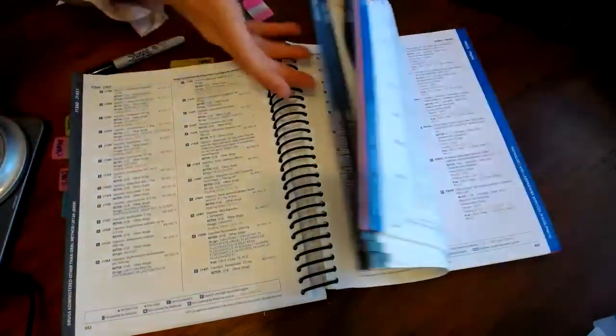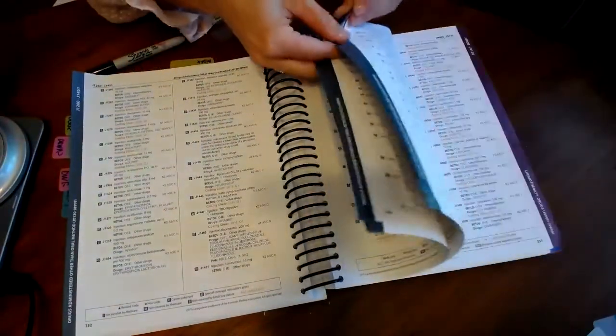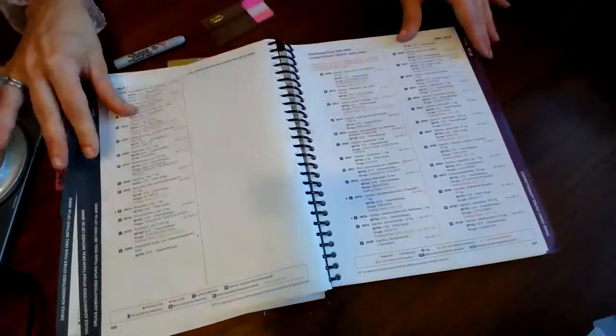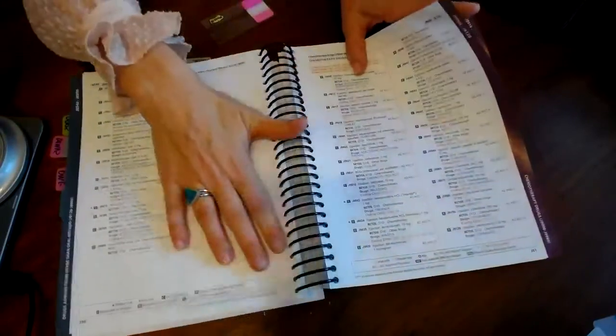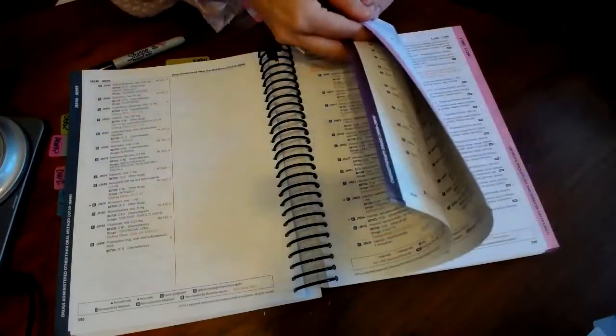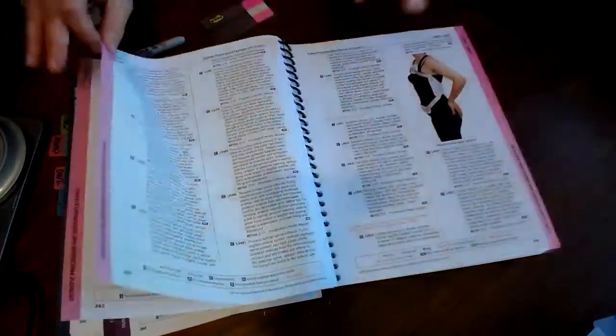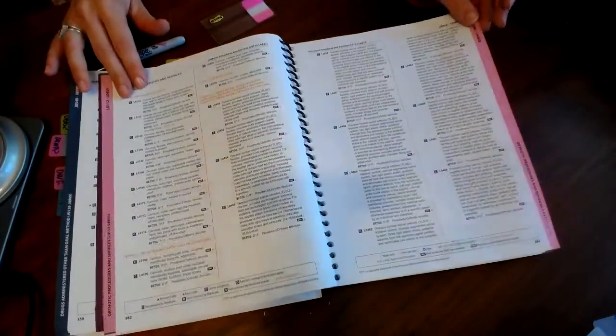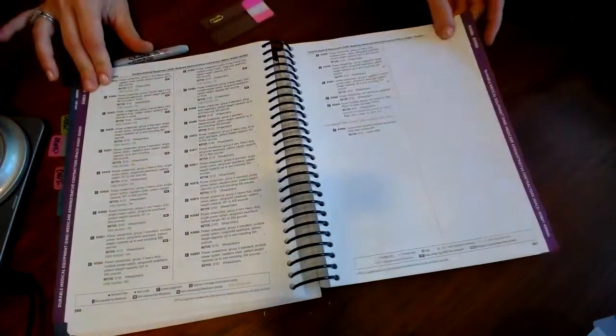The beginning of our J codes is drugs administered other than oral method, but then we have our chemo drugs too. And our chemo drugs are still J codes. We have our L codes, our orthotic and prosthetic services. That's this pink section.